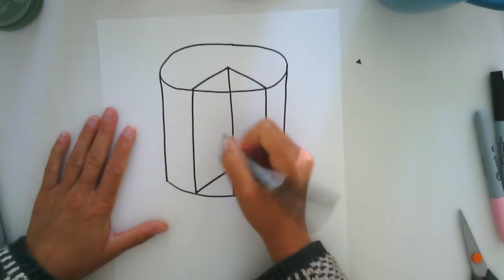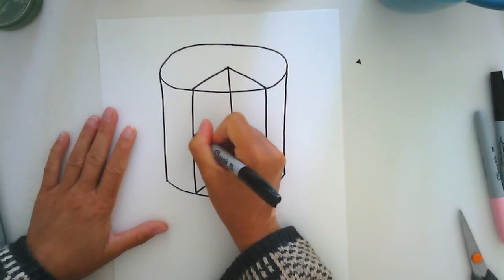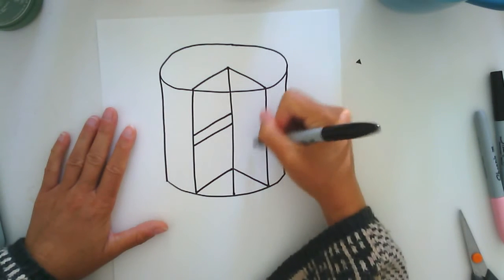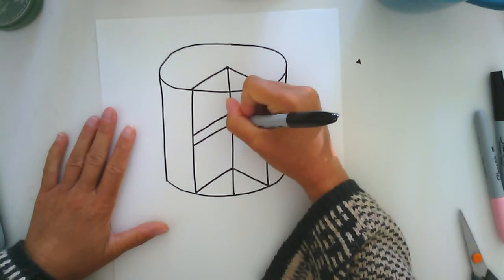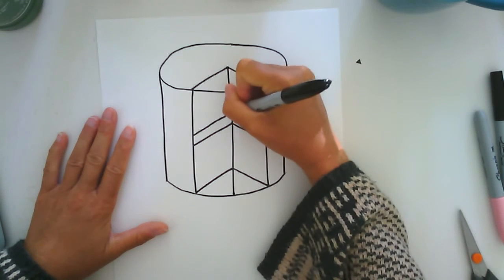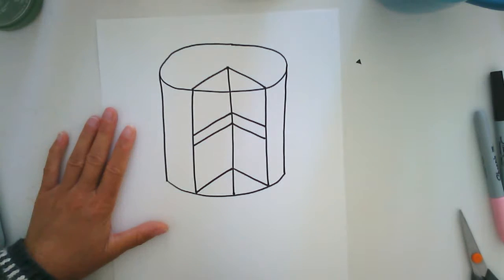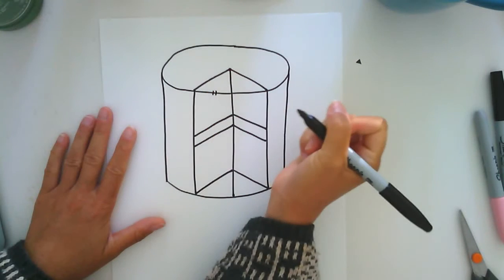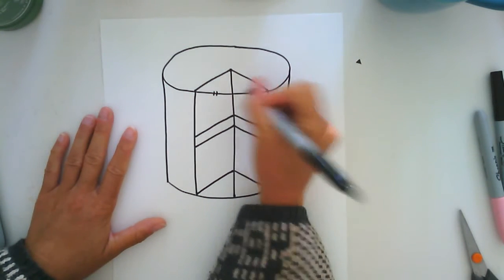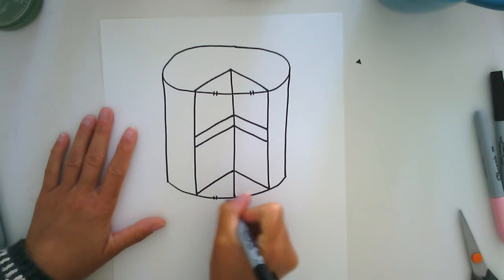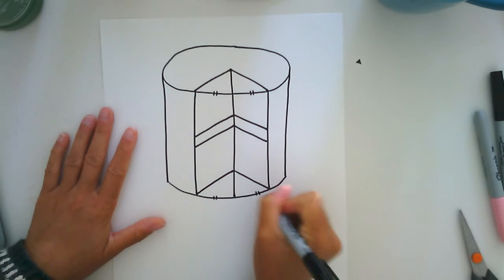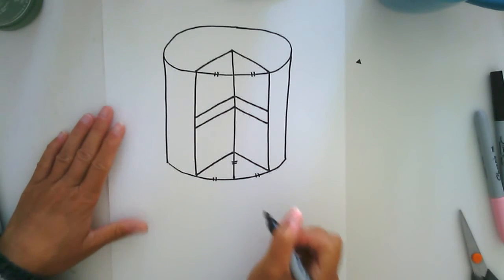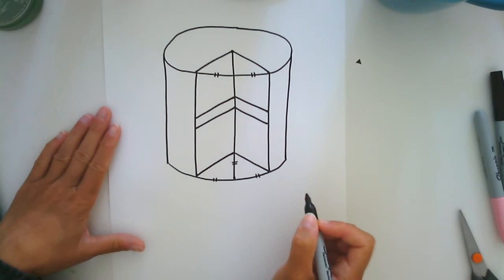Now let's add some layers to our cake. These lines over here need to be parallel with these. And these lines over here need to be parallel with these. I'm going to start right there so I know where to follow. There we go. All right. Next thing you're going to want to do is erase this line segment, this line segment, this line segment, this line segment, and that line segment. Okay?